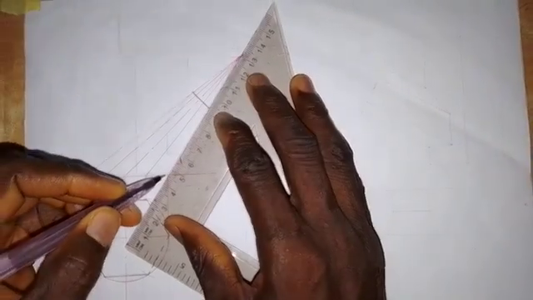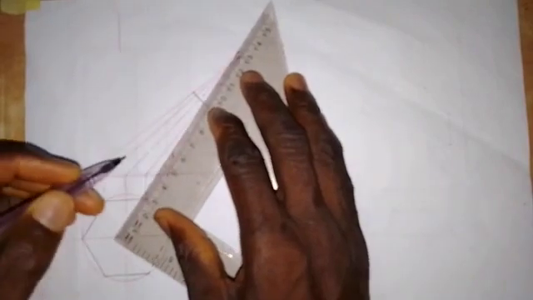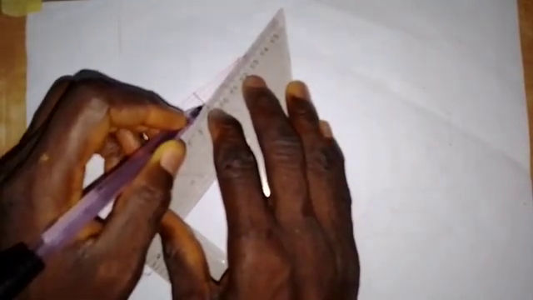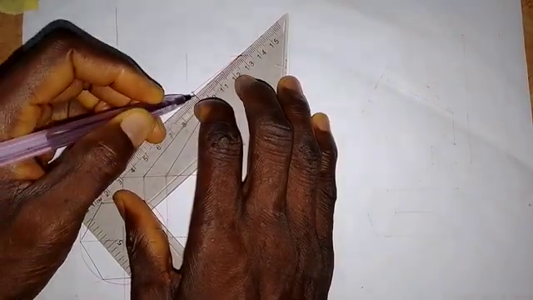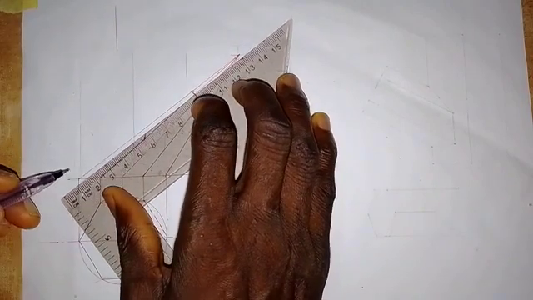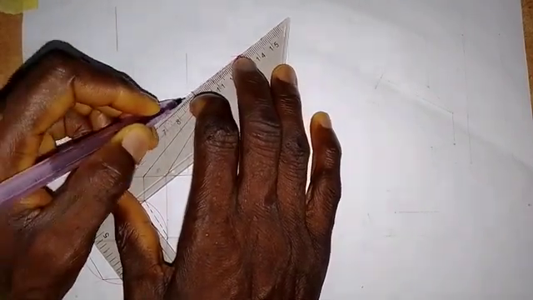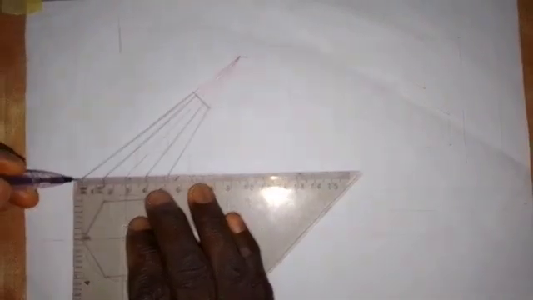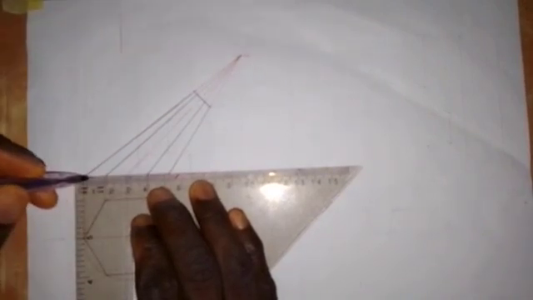So all I need to do now is to make this line a thick line. Then I will make this line also a thick line. So this line, we made a thick line. The middle one, I don't need to make it a thick line. So this line also will be a thick line. Then the base, we also make it thick like this. So we have drawn the front elevation.